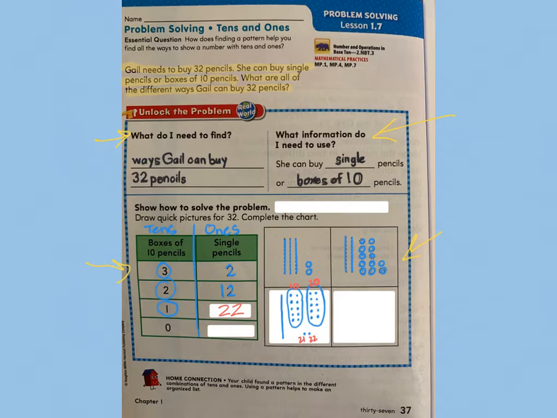And our last one shows 0 in the tens place. That means how many ones will we have to have? How many single pencils? That's right, 32. So go ahead and draw 32 dots. And don't forget, you can circle your groups of 10 so that way you can keep track of how many you have total.